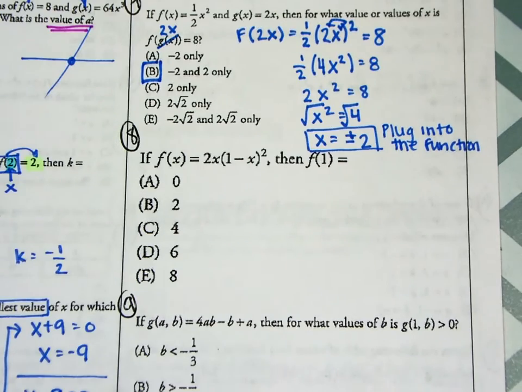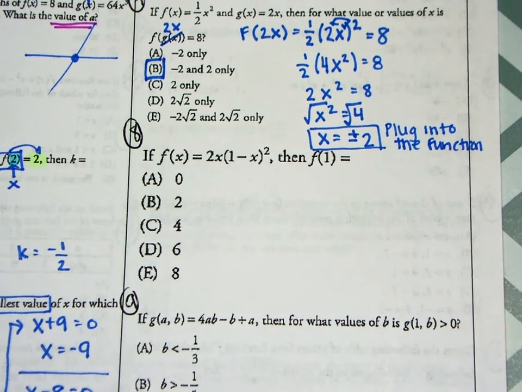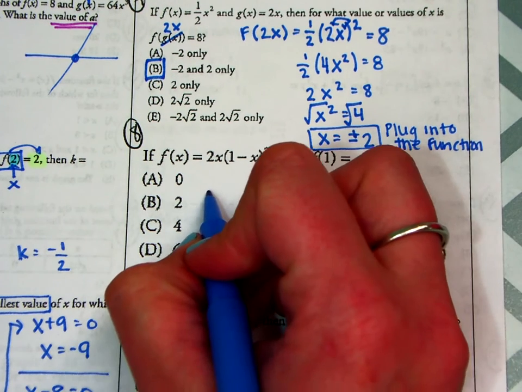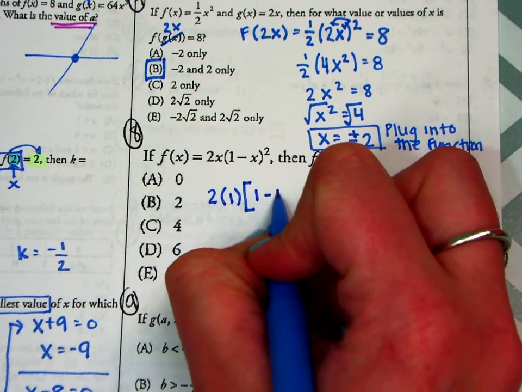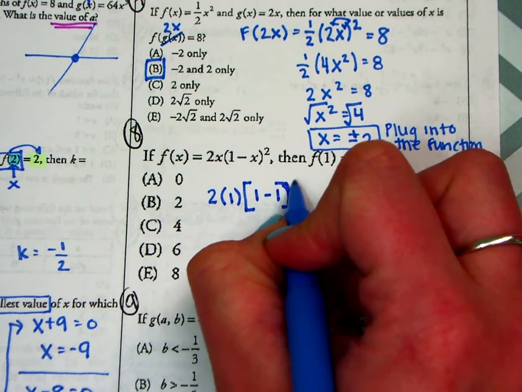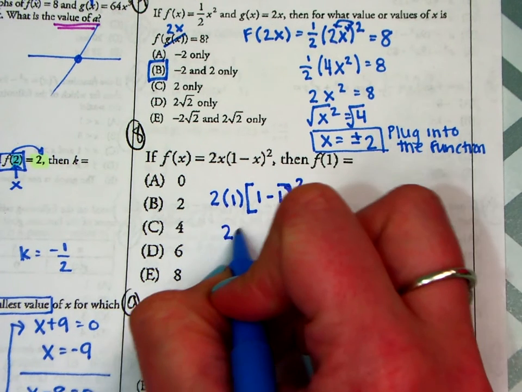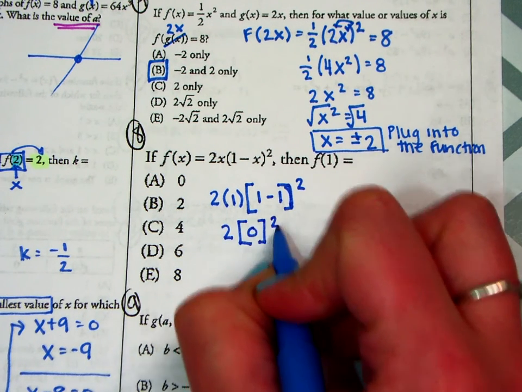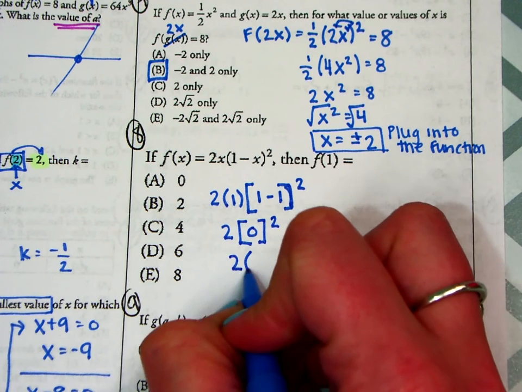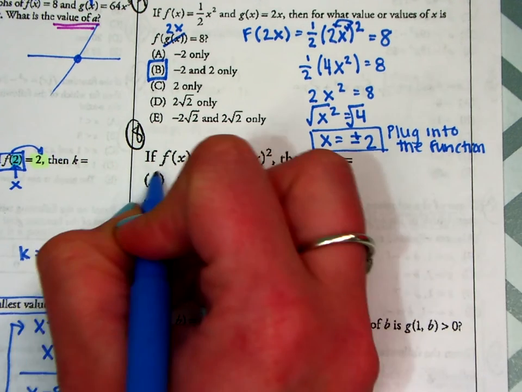Number 8, all we're doing is substituting f of 1 into the problem, so this now becomes 2 times 1 times 1 minus 1 quantity squared. So 2 times 1 is 2. 1 minus 1 is 0. 2 times 0 is 0.